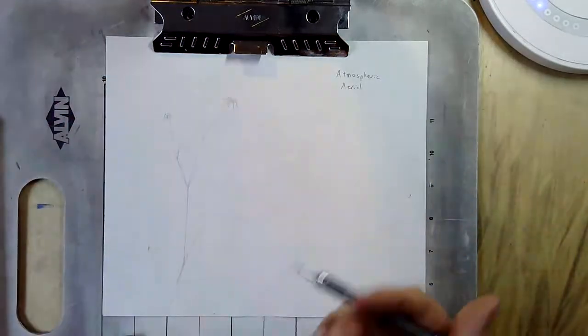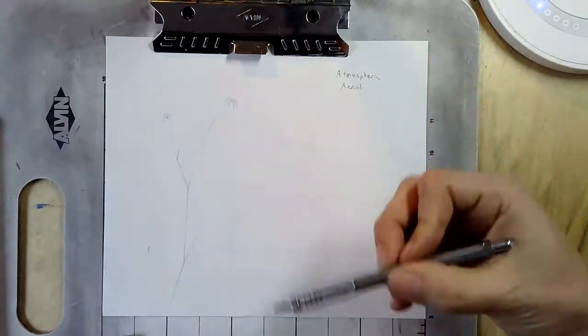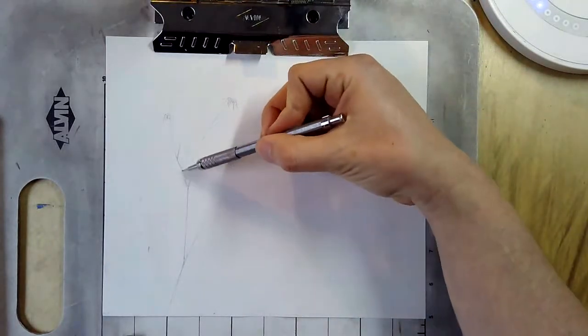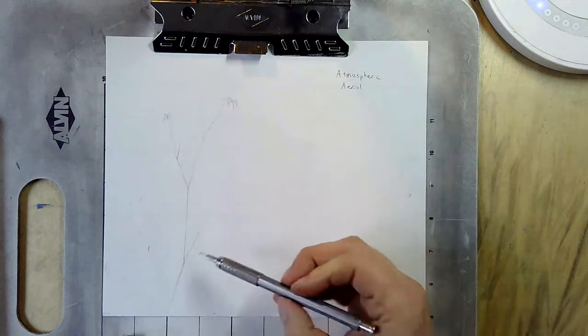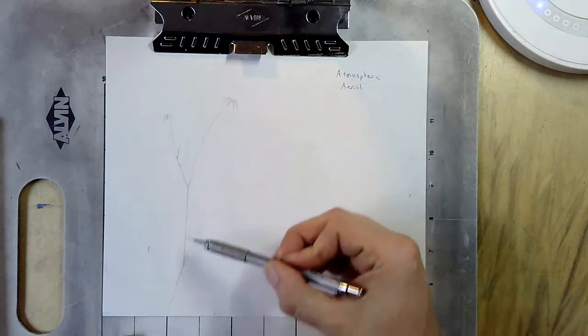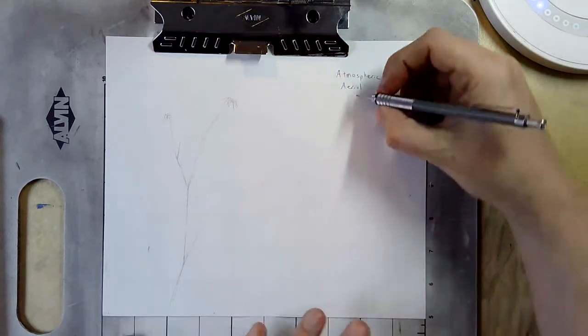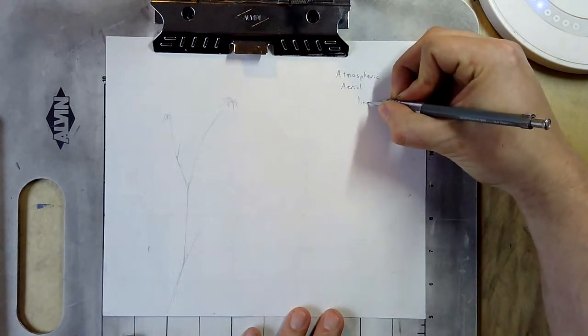Some parts we want to be light. Different parts of what we're working with are farther away from me. This side here is further away from me, this side here is further away from me, and this is coming towards me. Okay, so as things get closer, we're going to play with our line weight.